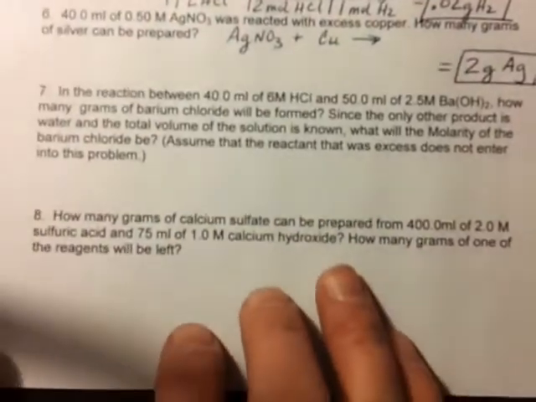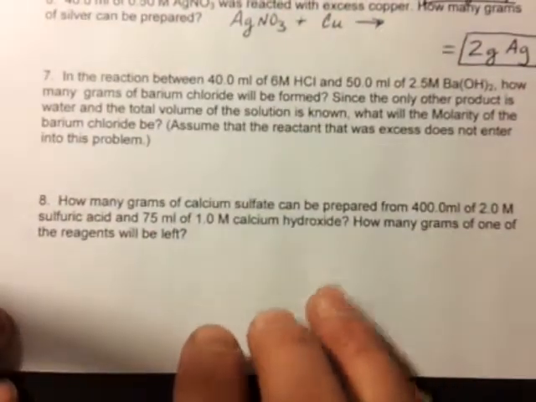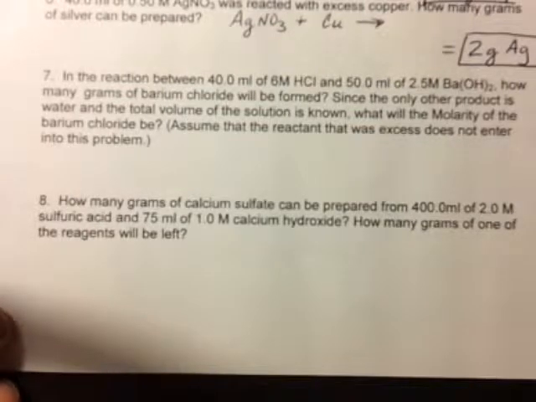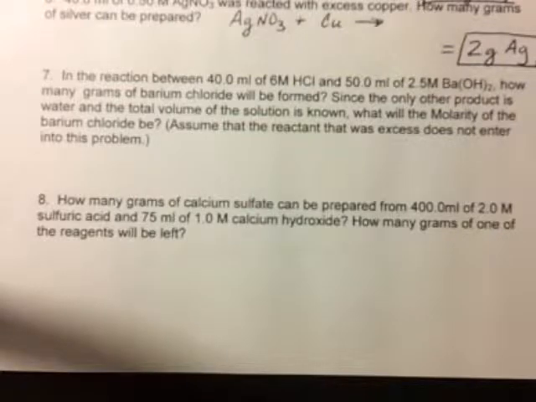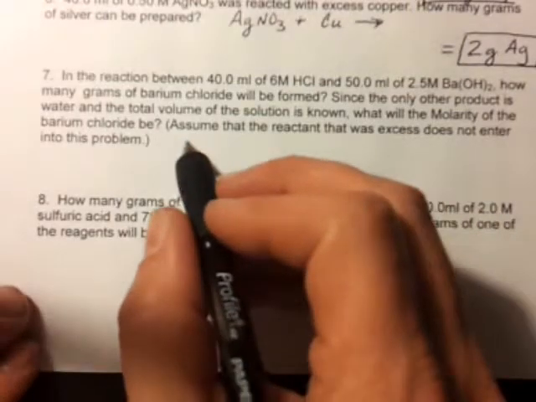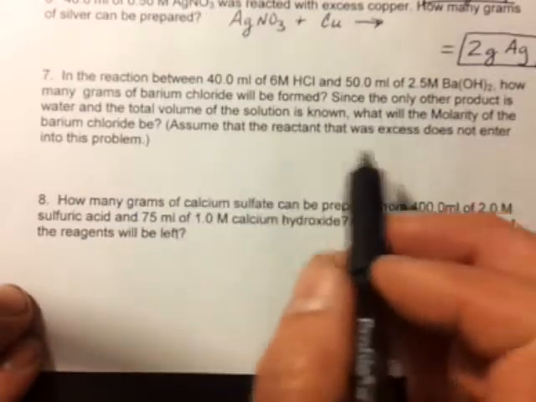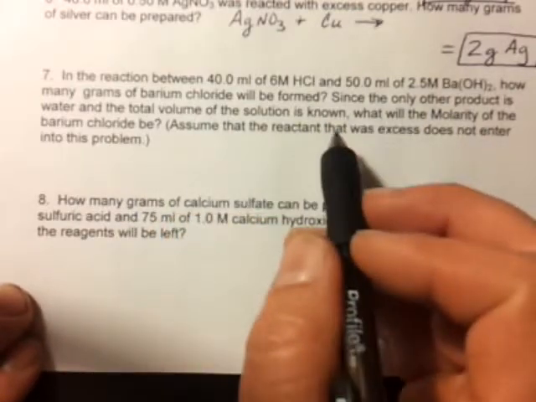Number 7 is kind of beastly, and actually I should have given you guys a little bit more room to do it, but we'll squeeze it in here. Maybe I'll go on the back actually and do it. Let me give you another piece of paper here. I'll start by writing out the balanced equation. There's quite a bit going on here, but don't let it confuse you. Okay, let's just take it step by step.